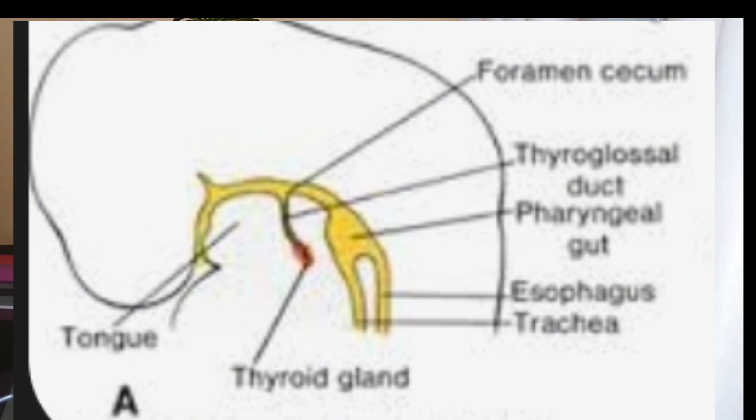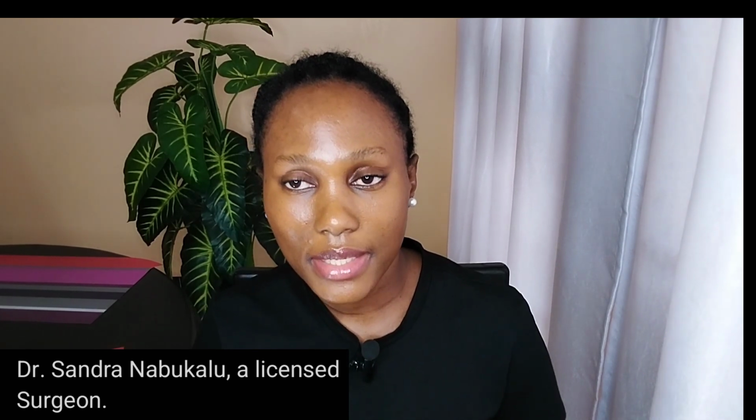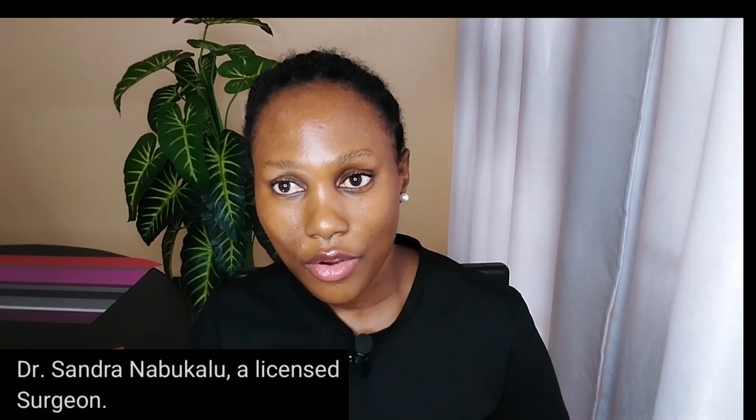By the 7th week of gestation, when the unborn child is still in the uterus, the thyroid reaches its final destination, and this is usually the front part of the trachea, that is the windpipe, specifically in front of the 1st and 2nd tracheal rings. Normally, around the 10th week of gestation, when the unborn child is still in the uterus, the thyroglossal duct is supposed to obliterate. It is supposed to disappear.